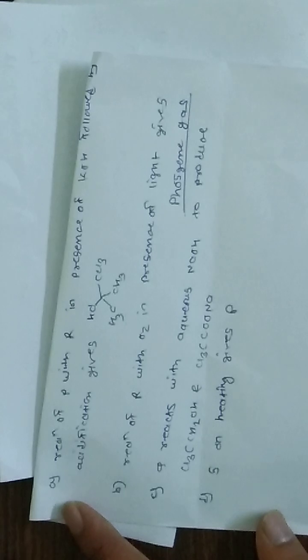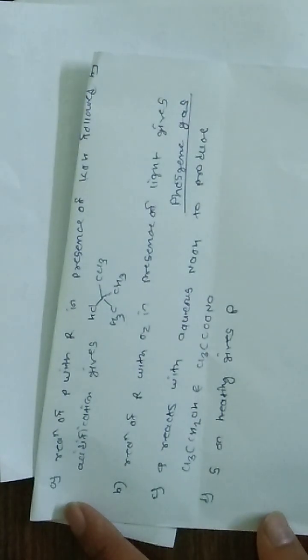So the first option is that reaction of P with R in presence of KOH followed by acidification gives this product. Option B is reaction of R with O2 in presence of light gives phosgene gas. Option C is that Q reacts with aqueous NaOH to produce Cl3CCH2OH and Cl3CCOONa, and the last option is S on heating gives P.